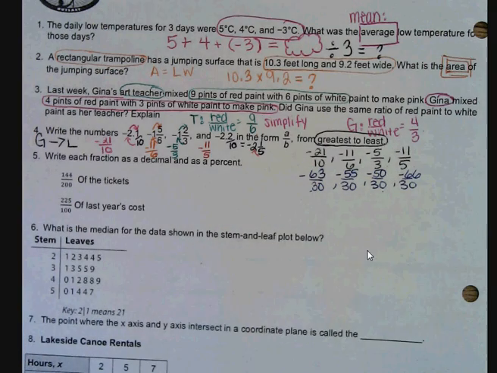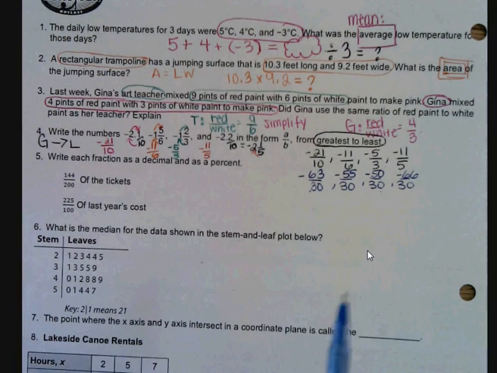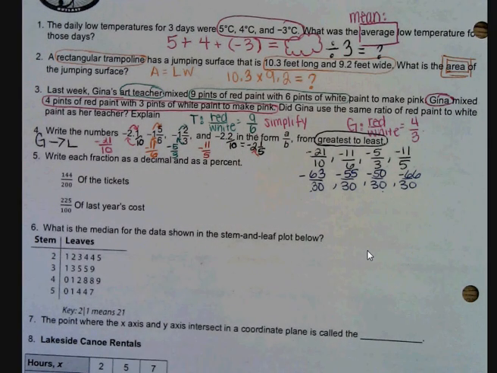Now that we all have the same common denominator, we can put these in order from greatest to least. Just remember, with negative numbers, the further away from 0 it is, the smaller the number. The closer to 0 it is, the greater the number. That's just in the negative world.